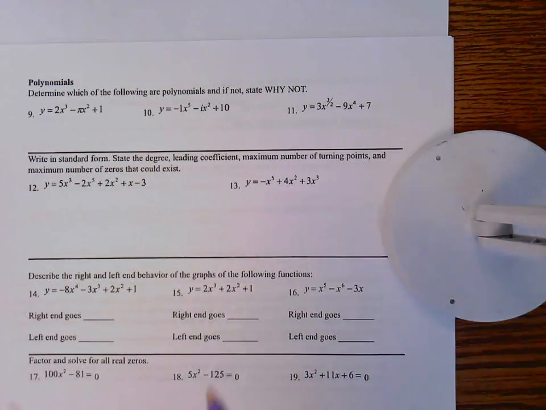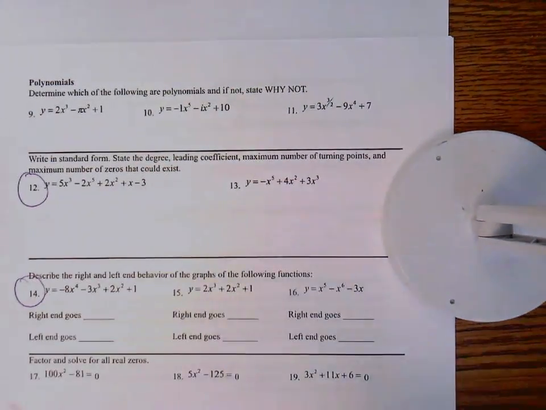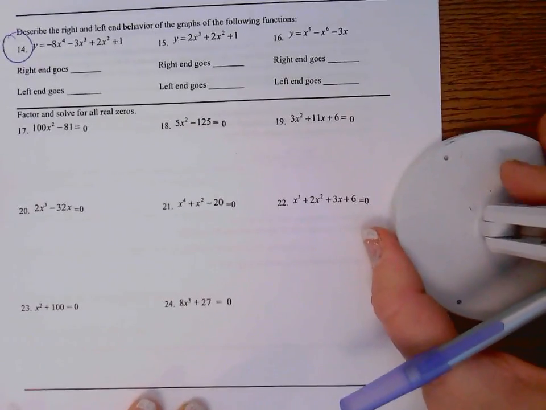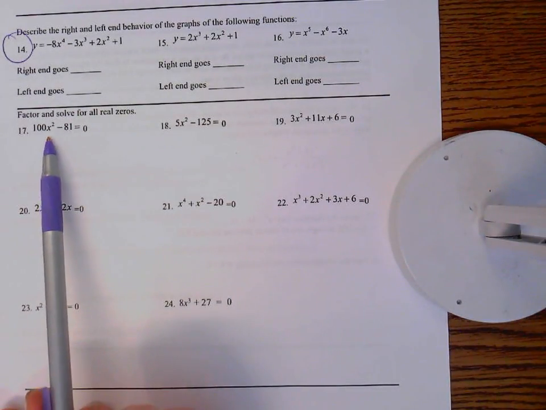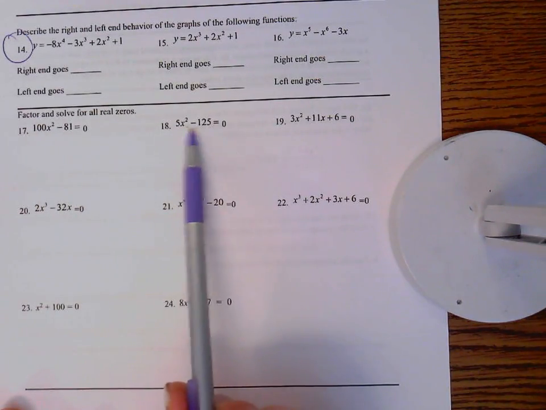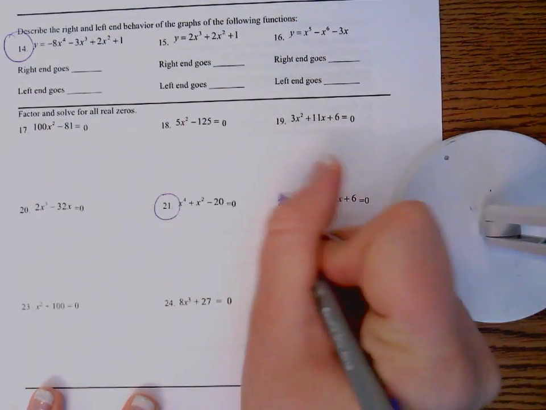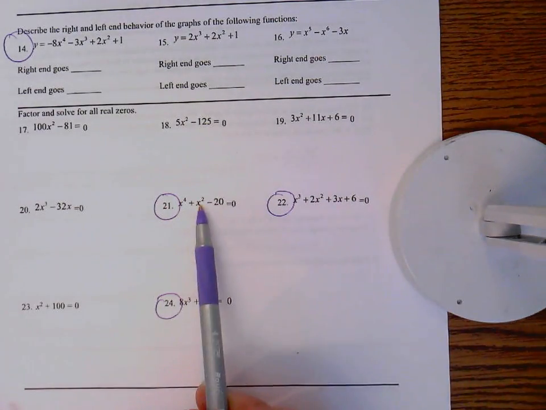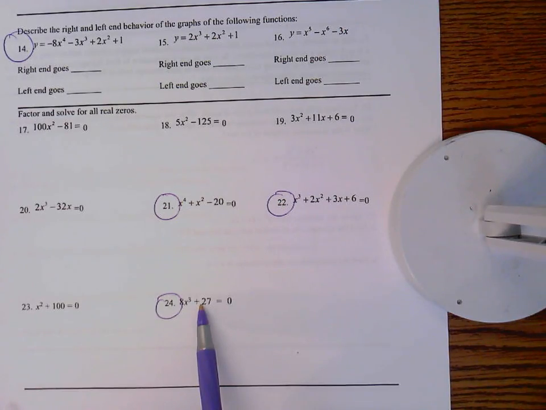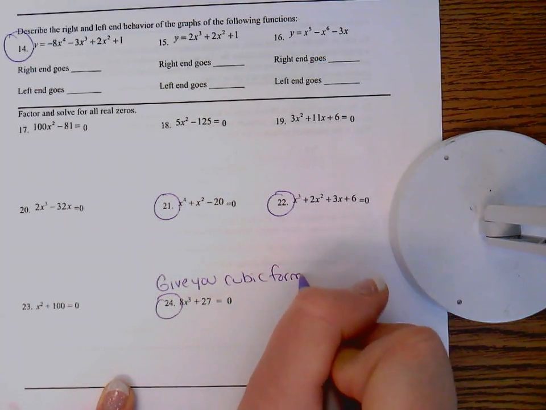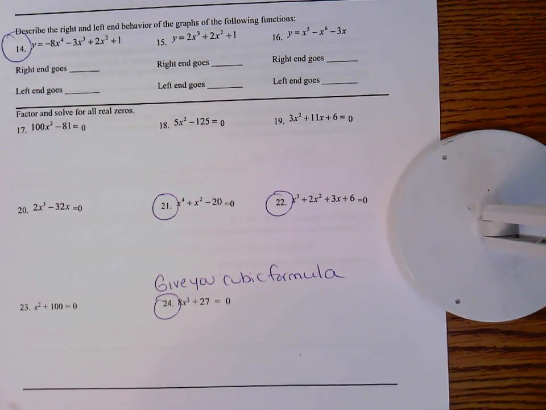So I'm going to go back and just do 12 and 14 with you in a minute to review those ideas. And then factoring, I'm going to leave the easier ones for you, but you've got difference of squares, greatest common factor, box method, trinomial. But I was thinking we might want to review those 3 strategies: quartic form, grouping, and cubic formulas. I would give you the cubic formula on the test. So you don't have to memorize those cubic formulas, just how to use them on 24. So from that page, maybe that's what we'll do together.